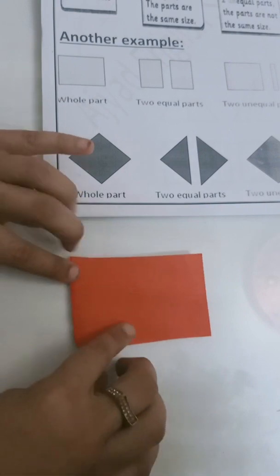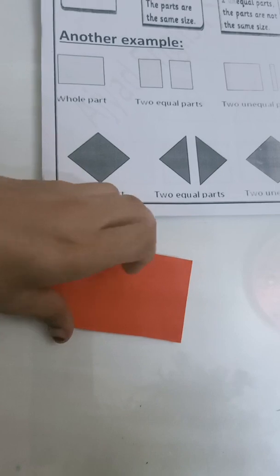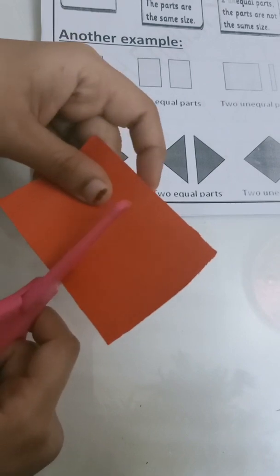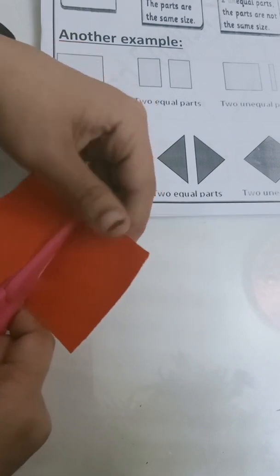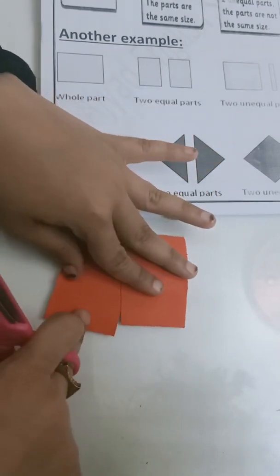If we have a rectangle, this is called the whole rectangle. And if I cut it in the middle point, we have two equal parts.